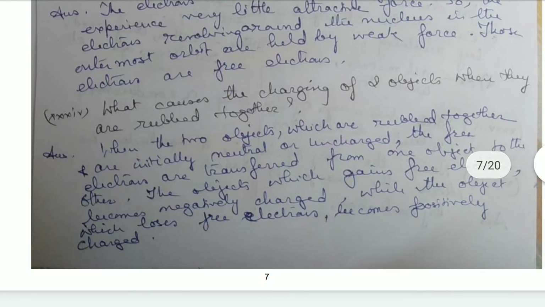Now, what causes the charging of 2 objects when they are rubbed together? When 2 objects which are rubbed together are initially neutral or uncharged, the free electrons are transferred from one object to the other. The object which gains free electrons becomes negatively charged because it has an excess of electrons, and the object which loses free electrons has a deficiency of electrons, and that's why it becomes positively charged.